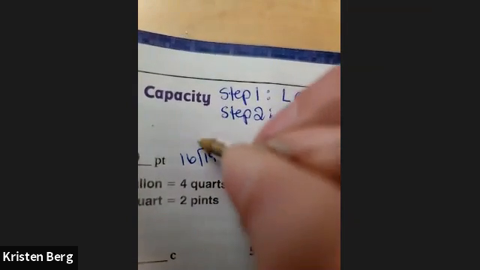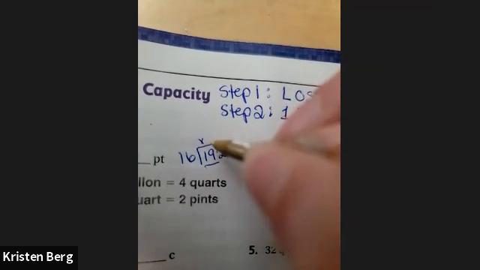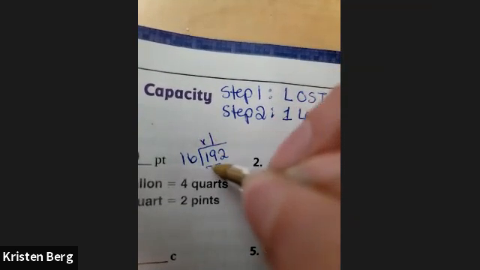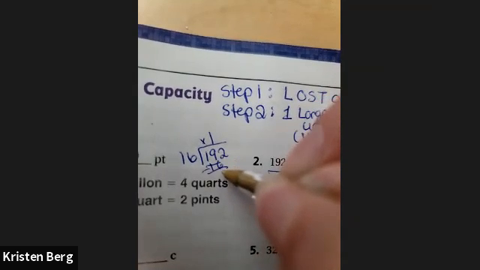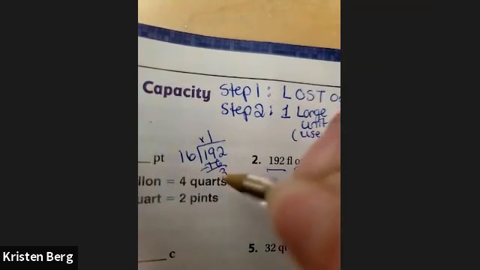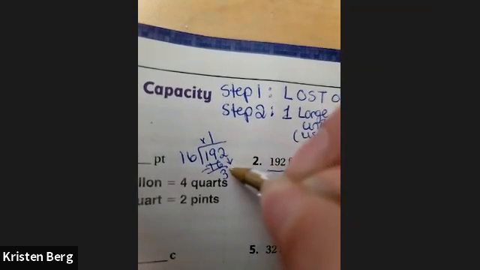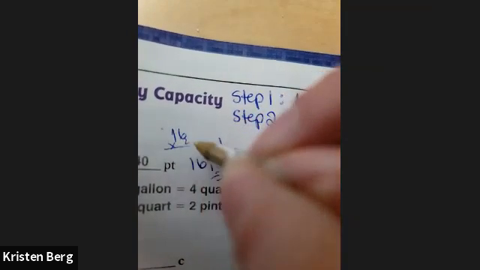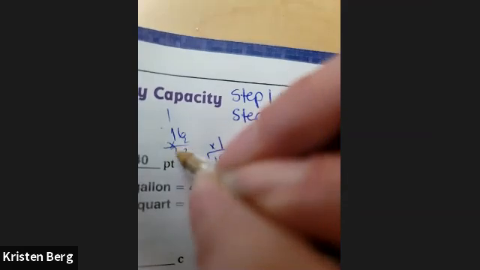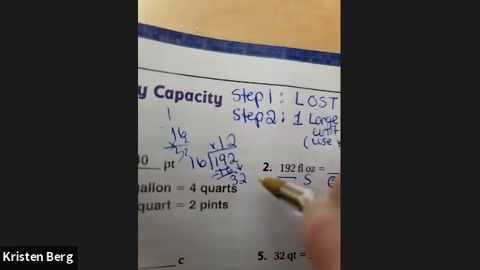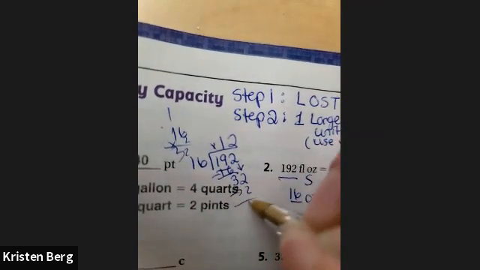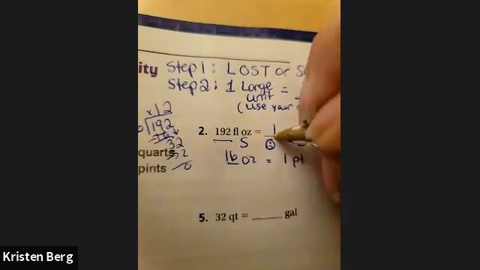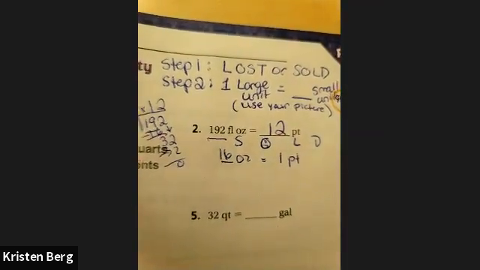Can 16 go into 1? No. Can it go into 19? Yes, 1 time. When you subtract, that would be 3. Check it, we are good. So then bring down our next number. How many 16s will go into 32? Well, we can try 2. That'd be 12, carry your 1, that's 32. So that is 2. So then your answer would be 12 pints.